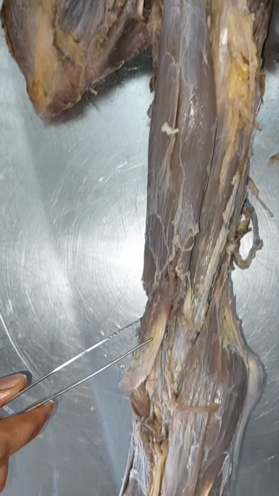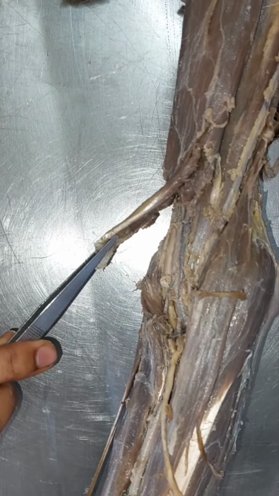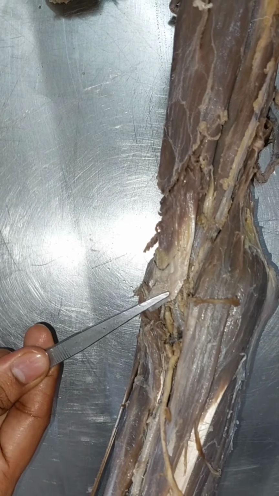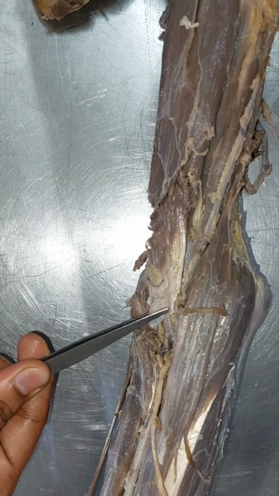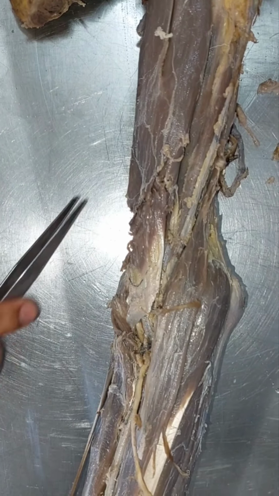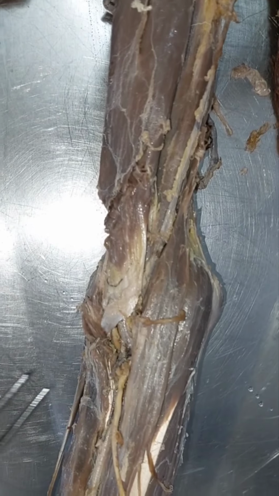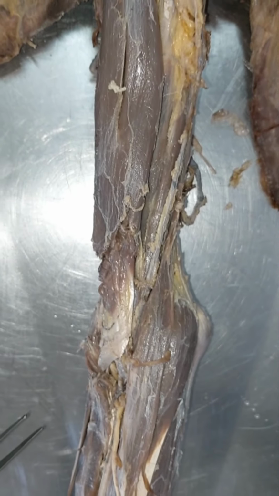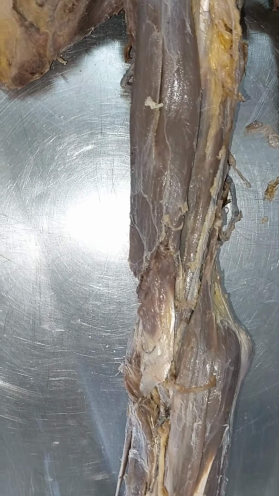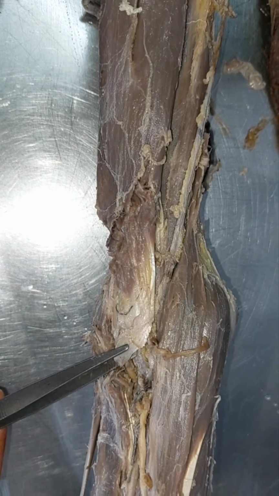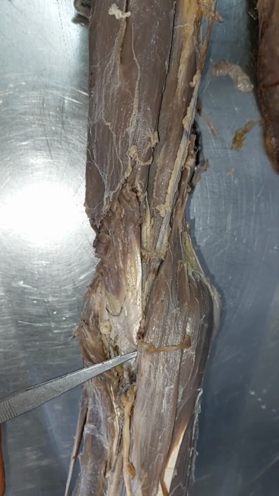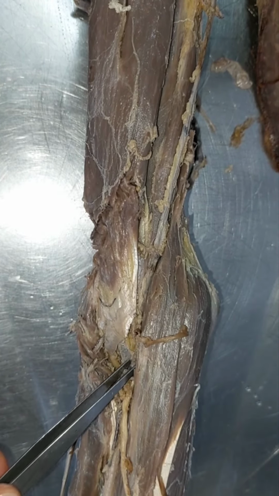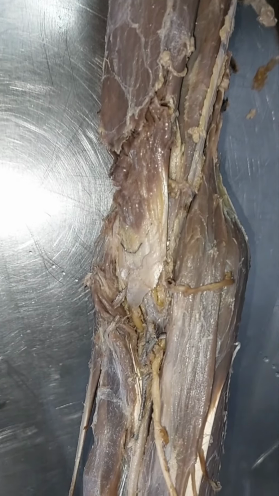It inserts into the posterior rough part of the radial tuberosity. The tendon is twisted. The anterior fibers become lateral and posterior fibers become medial. The tendon is separated from the anterior part of the tuberosity by a bursa. The tendon gives off an extension called bicipital aponeurosis, which extends to the ulna and separates medial cubital vein from the brachial artery.